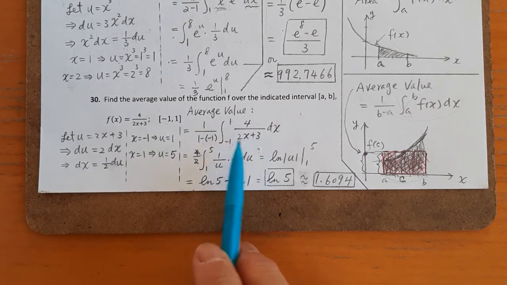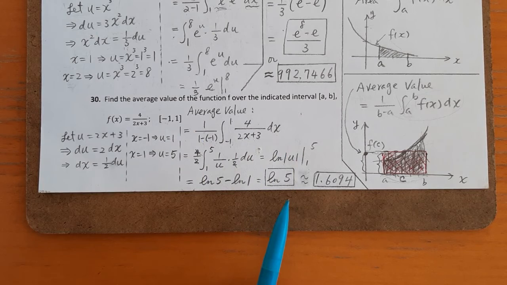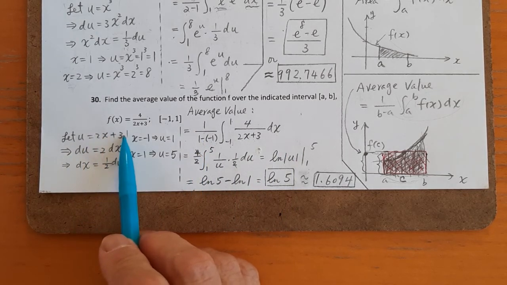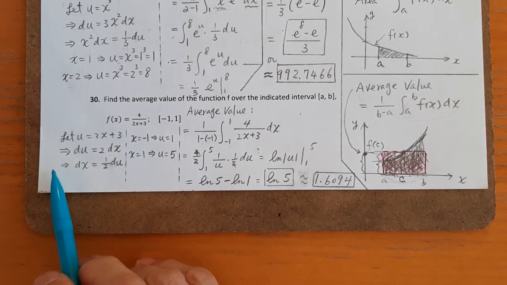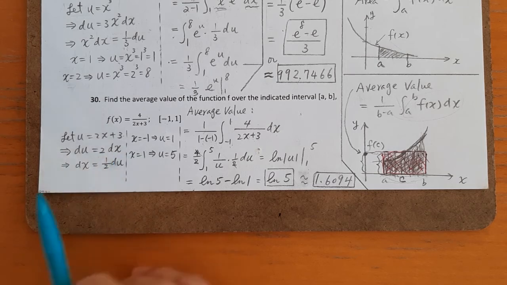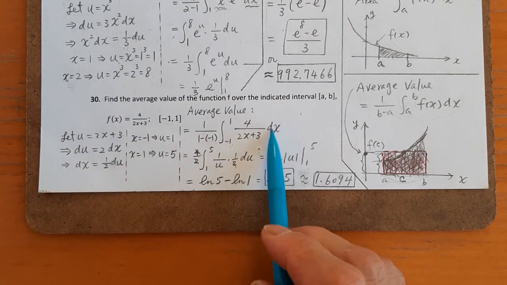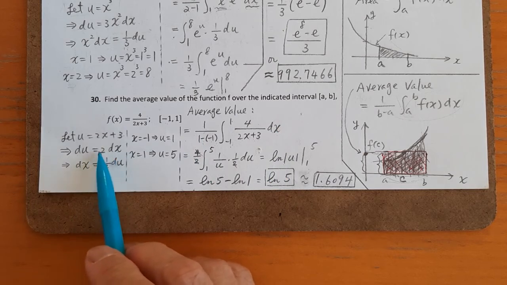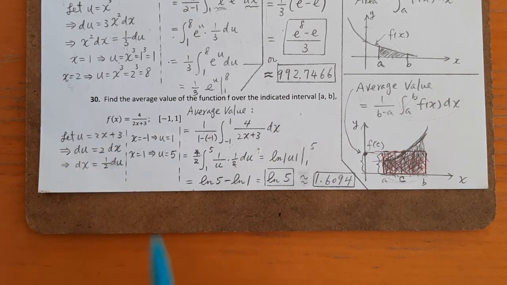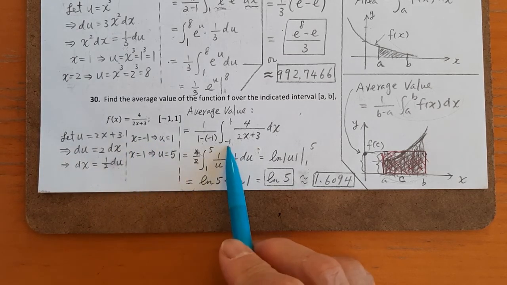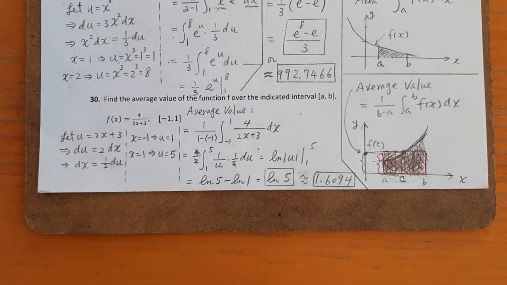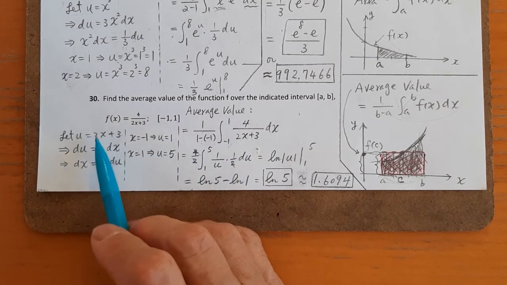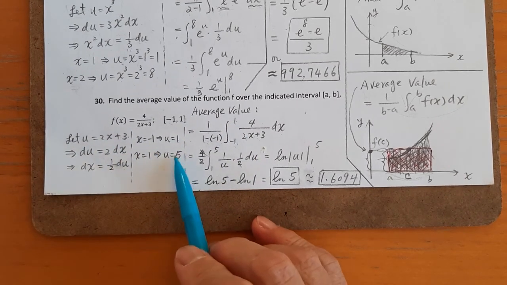Now we use u sub. If we use u sub, you can see a ln function. You let u equal 2x plus 3, take the derivative: du equal 2 dx, since the derivative of 3 is 0. Then figure out dx by dividing by 2, so dx equals 1 over 2 du. When x equals -1, plug in 2 times -1 plus 3, so u is 1. When x is 1, 2 times 1 is 2, add 3 is 5. So u is 5.